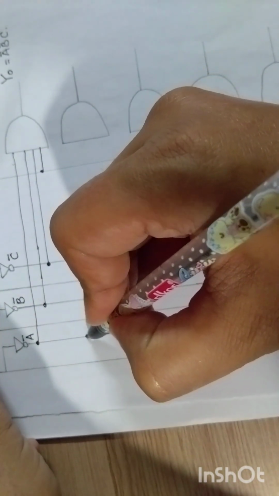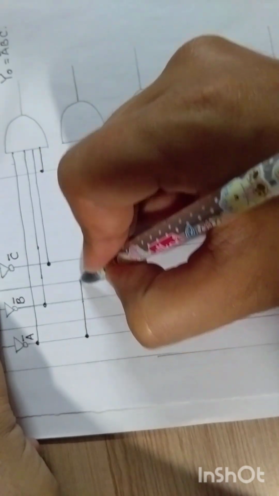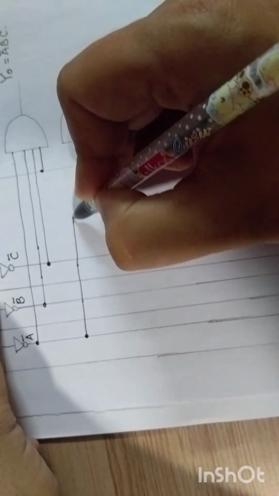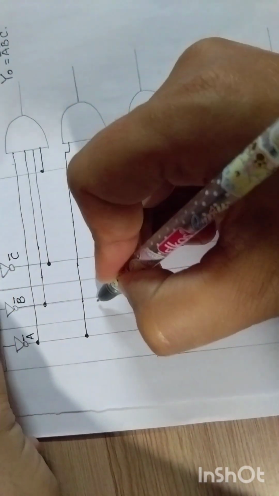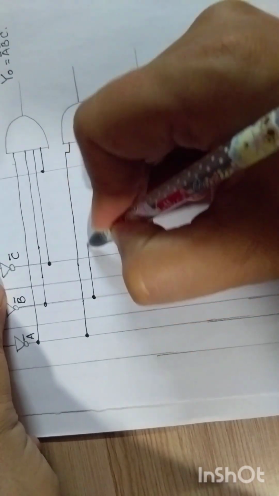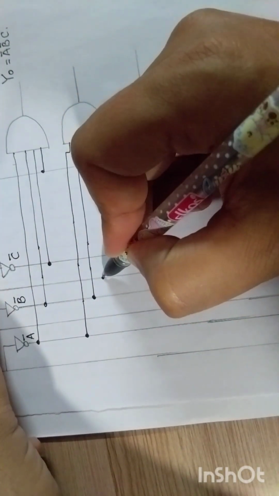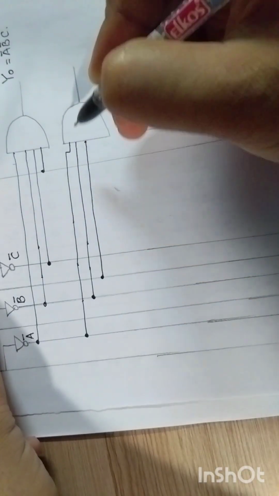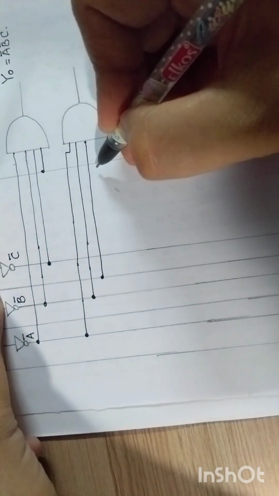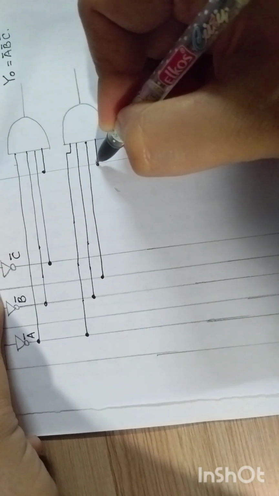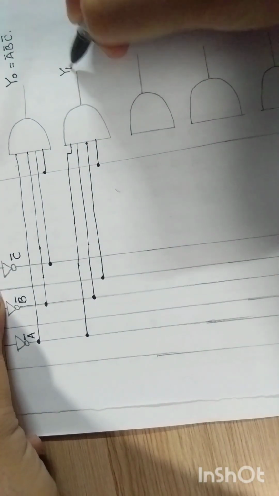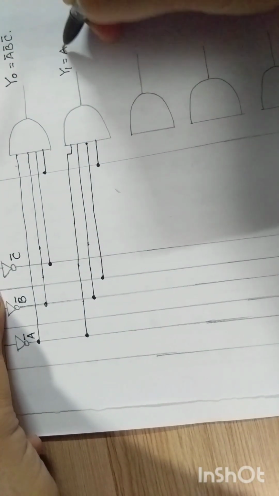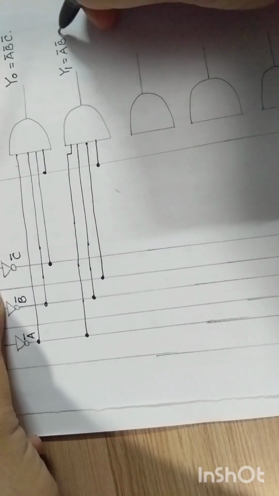Next case is 0, 0, 1. Here I have connected A bar, that is 0, and the next one is B bar, and the next one is C, as the second combination is 001. And the fourth input is the enable pin. For this, Y1 is going to be activated. For that, the minterm is A bar, B bar, C.